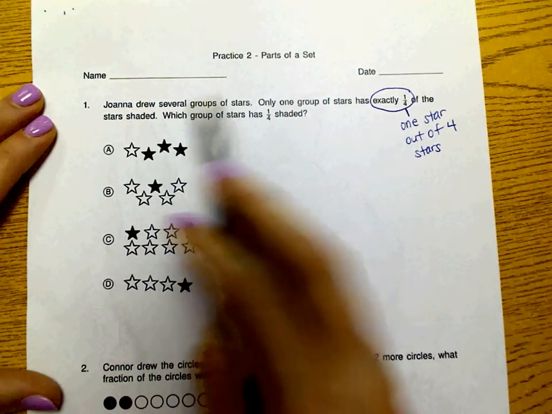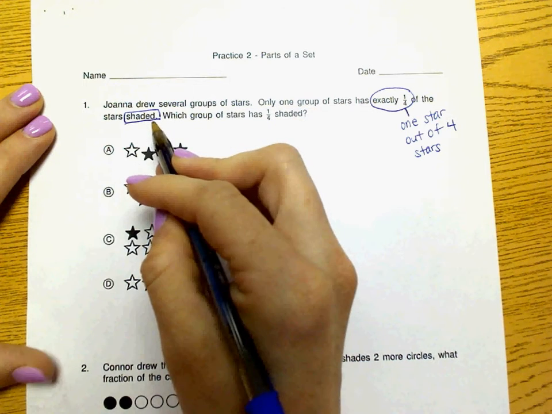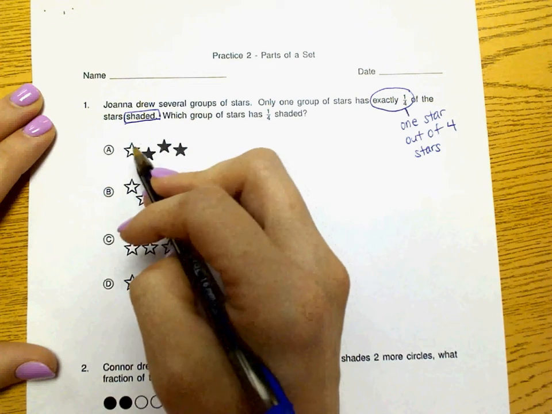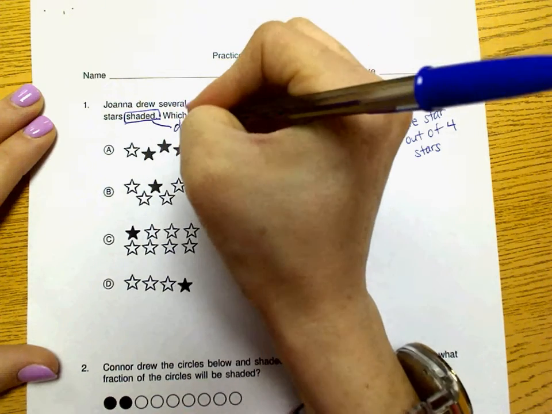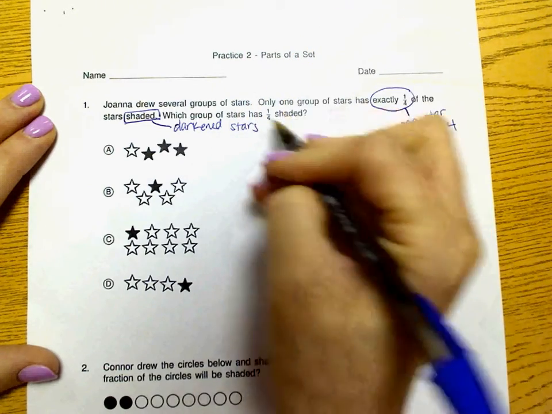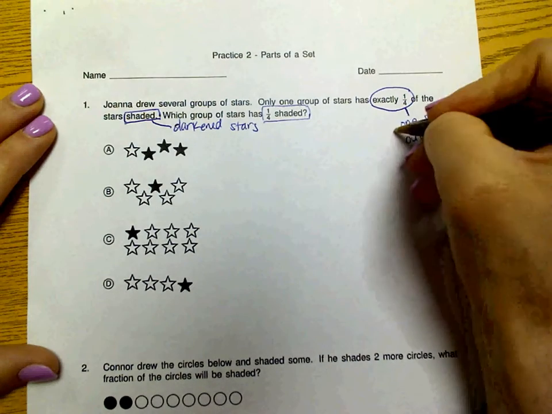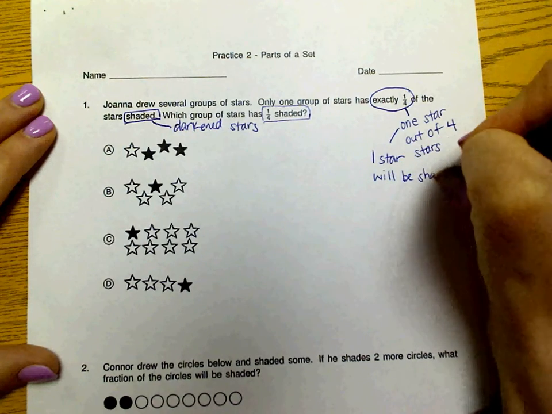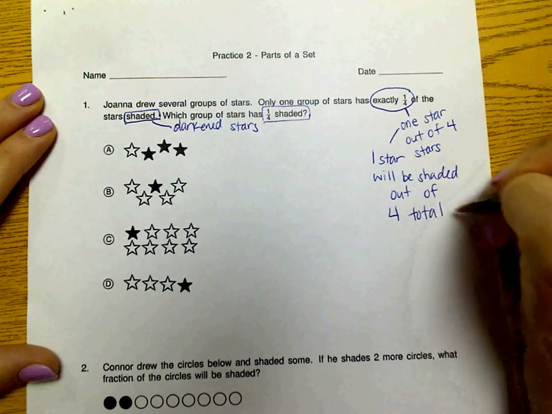And then it says 1/4 of the stars shaded. That's very, very important because a lot of the questions will ask how many are not shaded or how many are not colored, things like that. So you want to make sure that they see that. They're looking for the darkened stars. And we're looking for which group has 1/4 shaded. So we know that one star will be shaded out of 4 total stars.